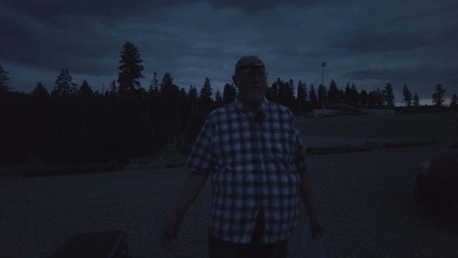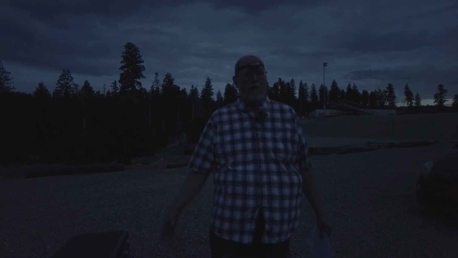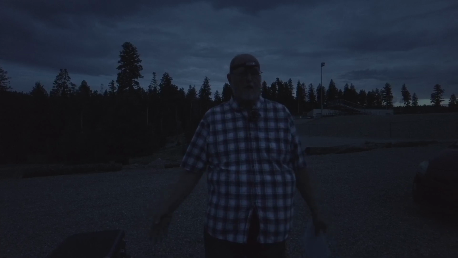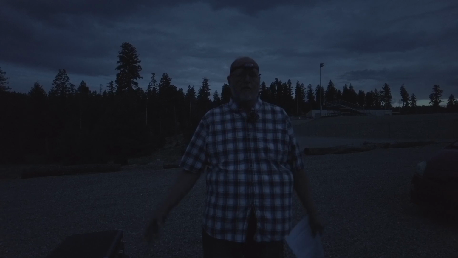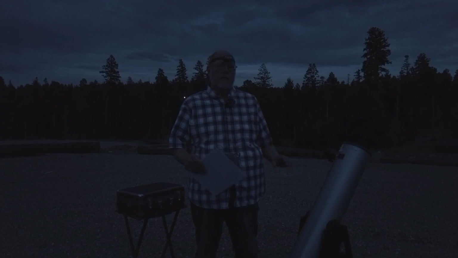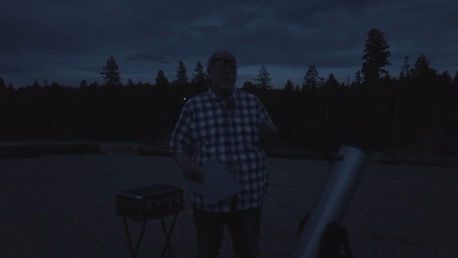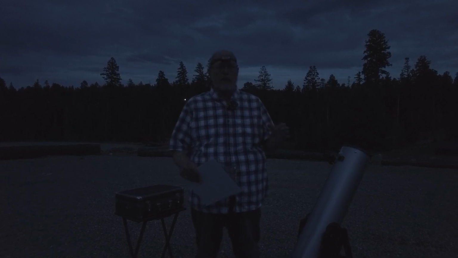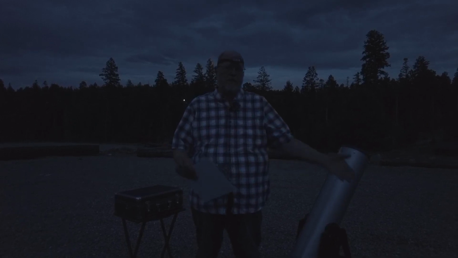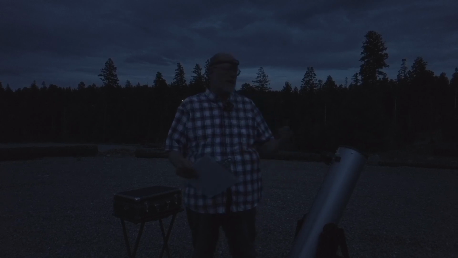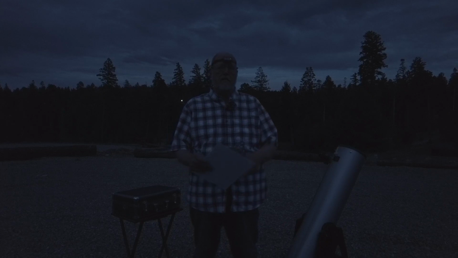Now, I don't really like using a phone for observing because the screen is so small. I want something bigger, either a printed chart or a laptop, because it makes it a lot easier to navigate. And anything you can do to make it easier to find things in the sky is worth doing. Your finding device is another really important thing for making it easy to find things in the sky. Whatever your telescope came with, you probably want to just toss and replace with something that is easy to use. I have a Rigel Quick Finder on this telescope.